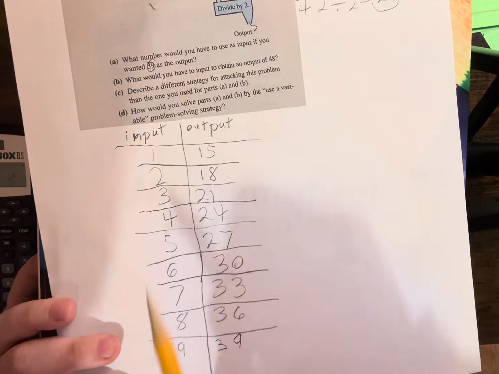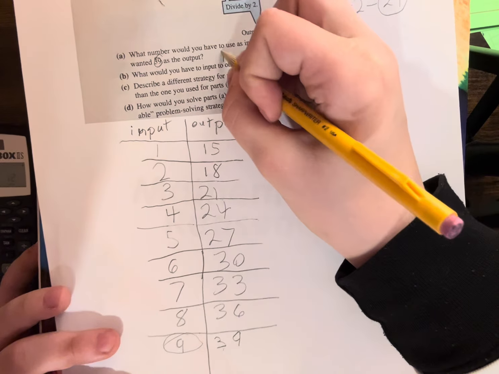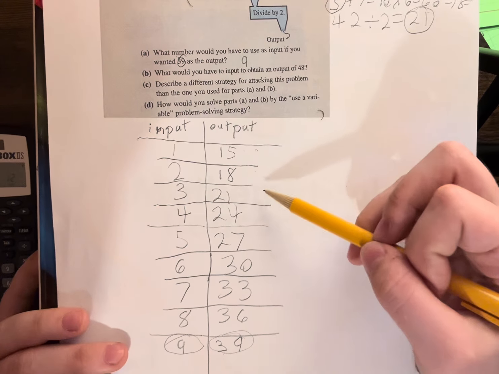We needed to find what would be the input for 39. So we found that here. It'd be 9. And we did that by counting up by 3s.